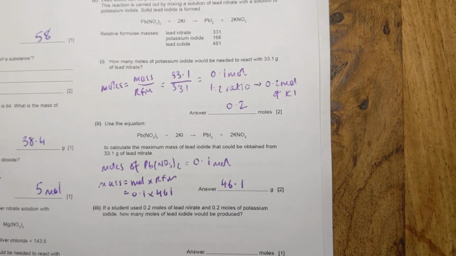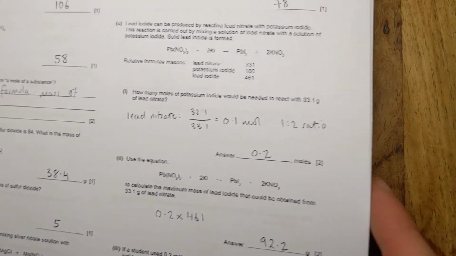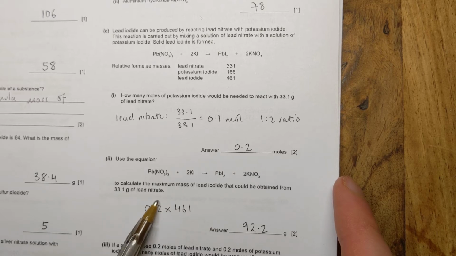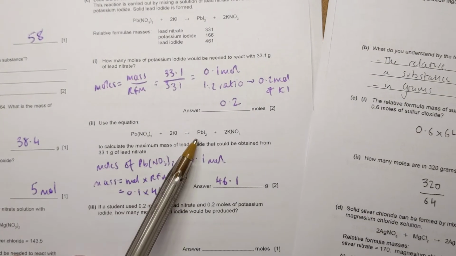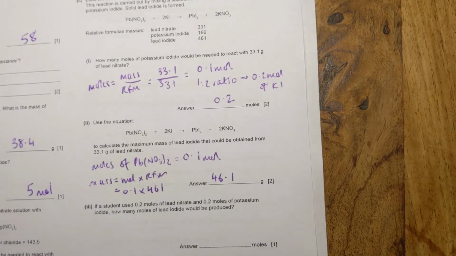I have to spot for that question. It does look like there's a wee mistake in the mark scheme for that question I spotted. It's 0.2 moles here times 461. That is a mistake. It should just be 0.1, 1-to-1 ratio, which is what I've gone through there. Just be careful of that.